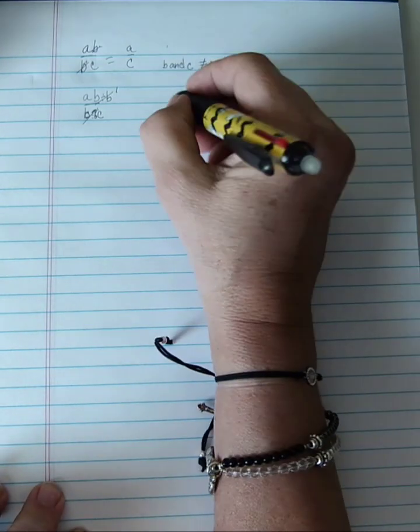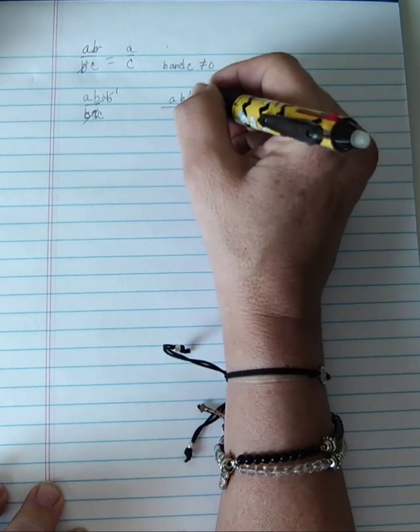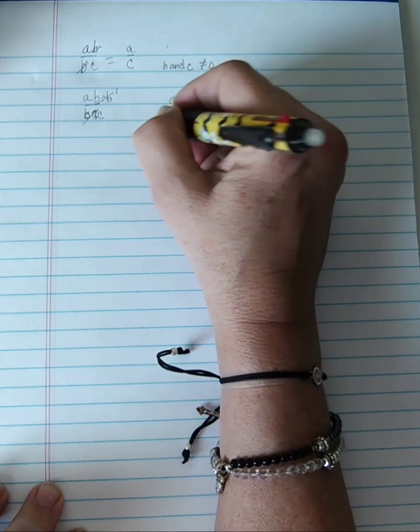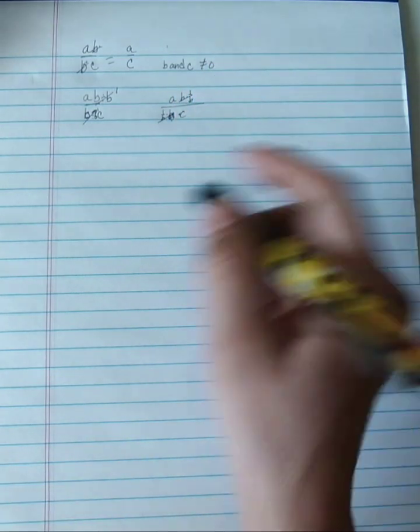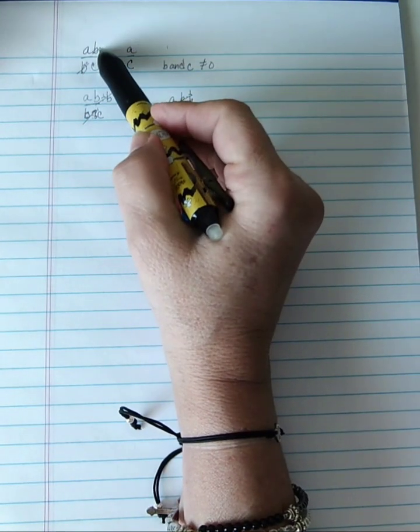You could think of multiplying the numerator by 1 over B and the denominator by 1 over B, like this. Multiplying top by 1 over B, multiplying the bottom by 1 over B. Again, that would give us 1. However you think about it, it's nice if you see the same thing on the bottom as on the top. We can, quote unquote, cancel them out.